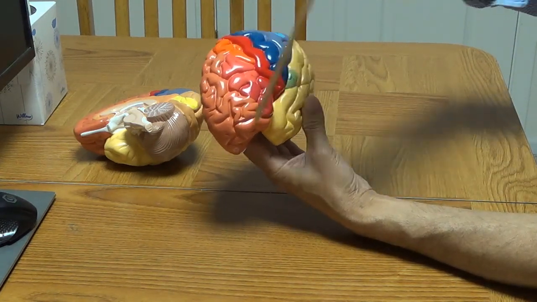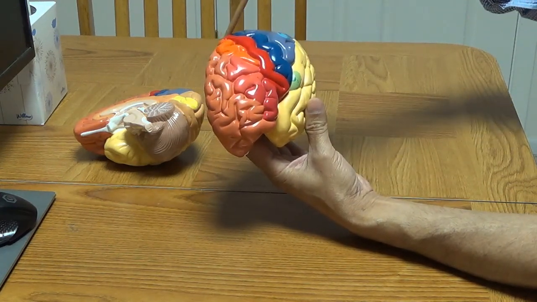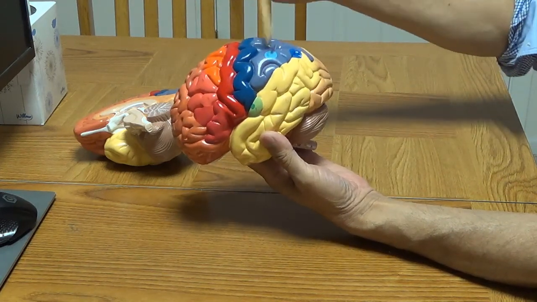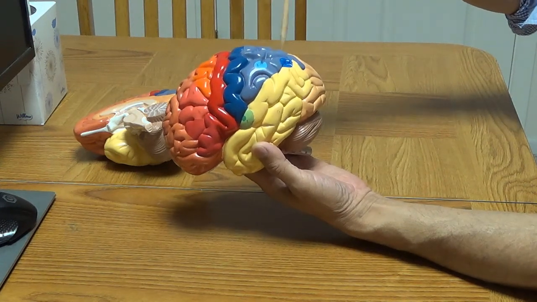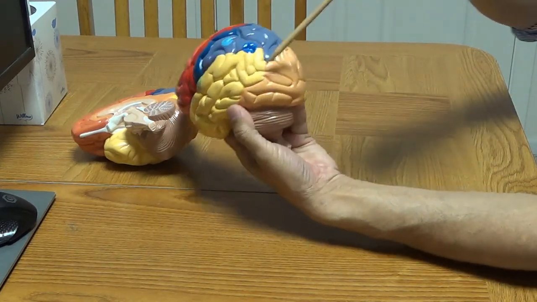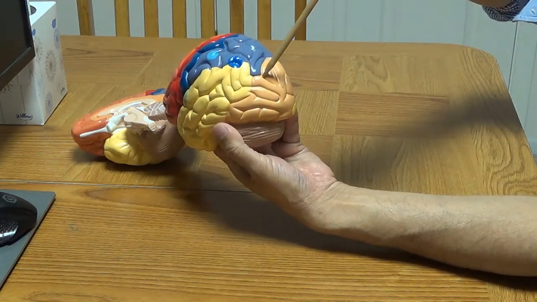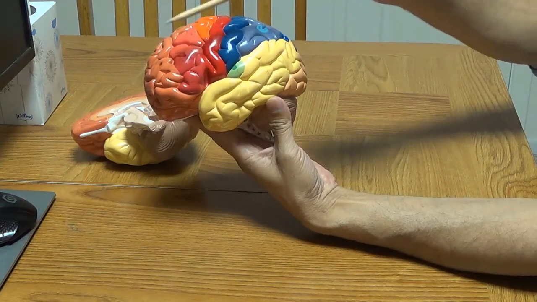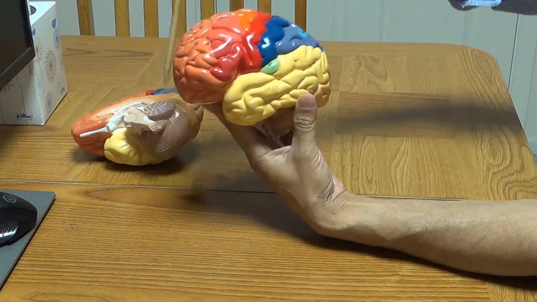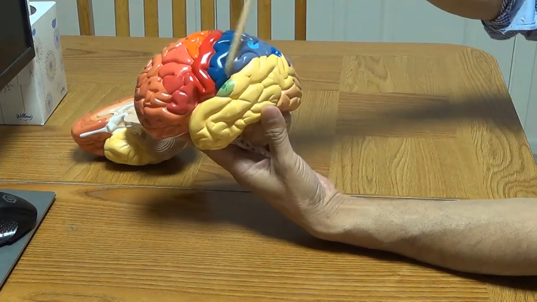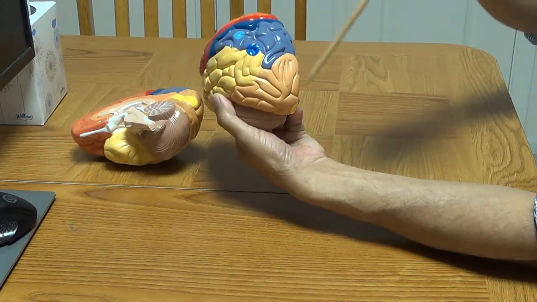This part, the entire front part, is called the frontal lobe, and behind the frontal lobe, this part is called the parietal lobe, and all the way back, this part is called the occipital lobe, and below the frontal and parietal lobe, this part is called the temporal lobe. So frontal lobe, parietal lobe, temporal lobe, and occipital lobe.